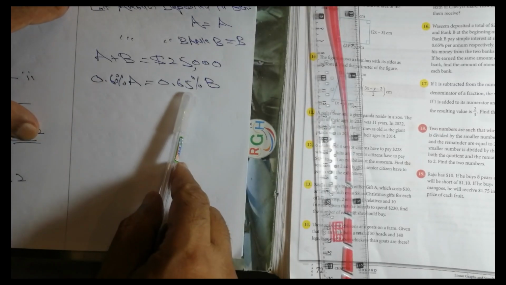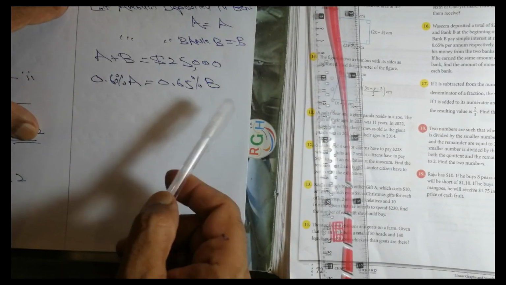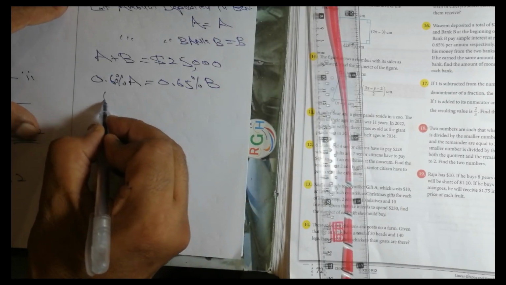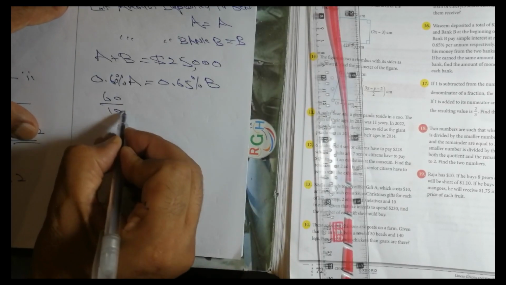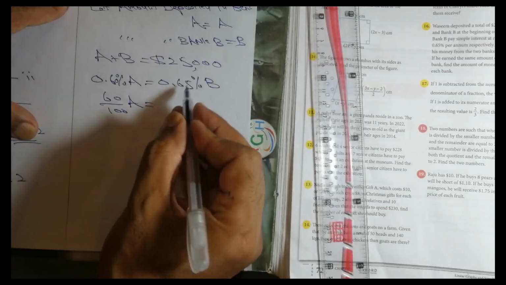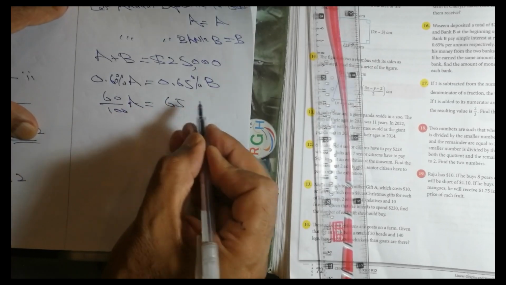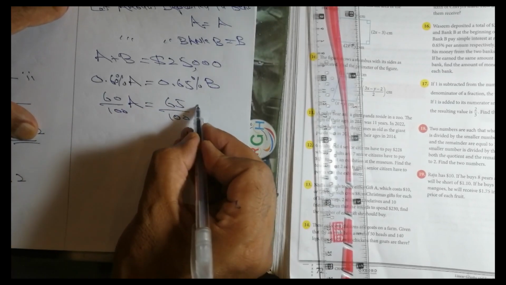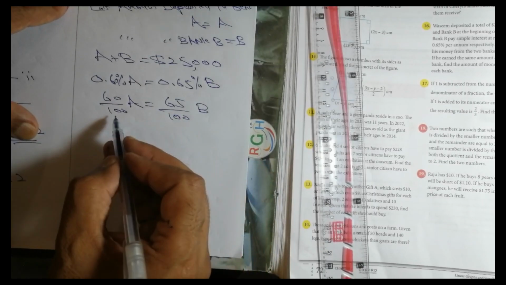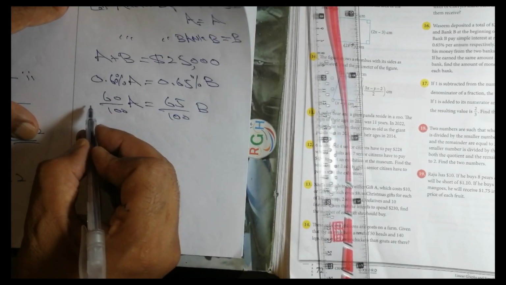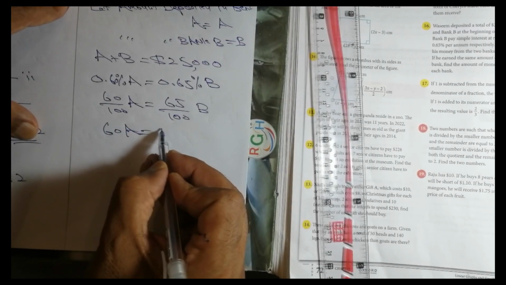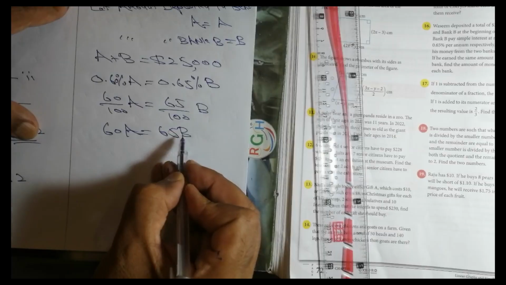So 0.60 of A and 0.65 of B are equal. So it means 60 over 100 A and 65 over 100 B. Multiplying both sides by 100, the denominators will be cancelled. So it means 60A equals 65B.